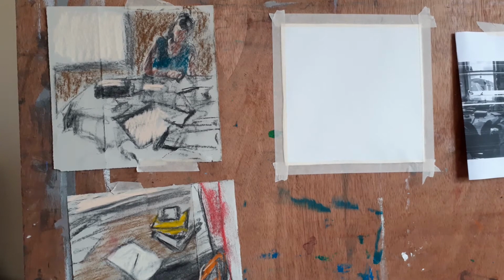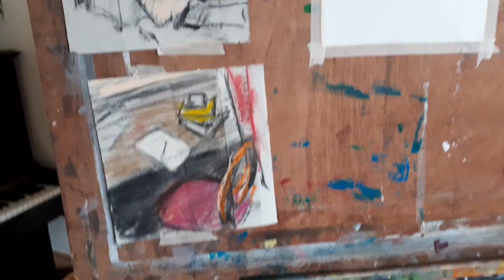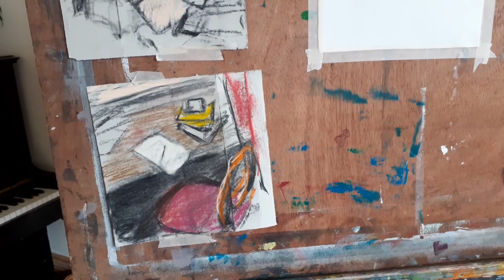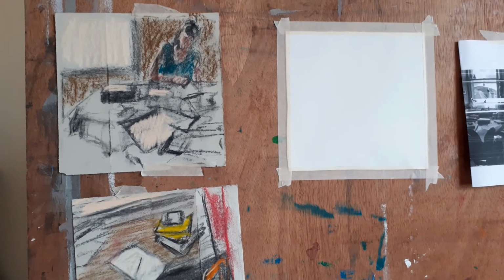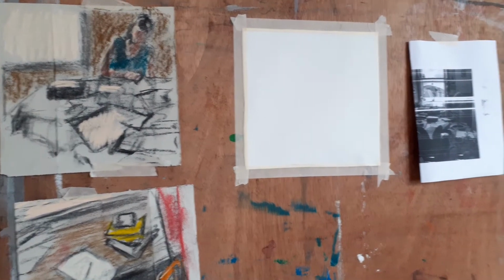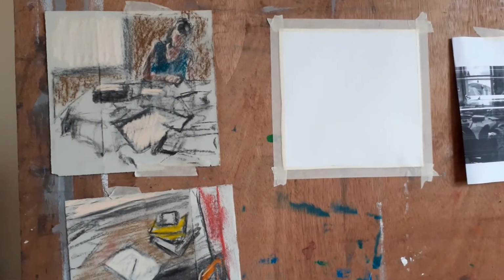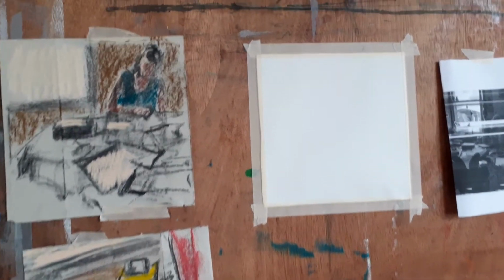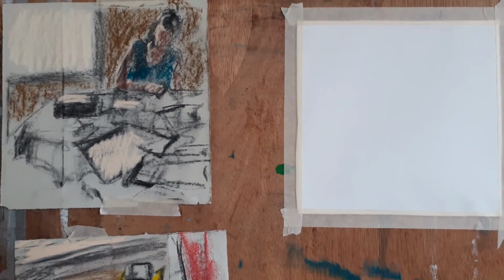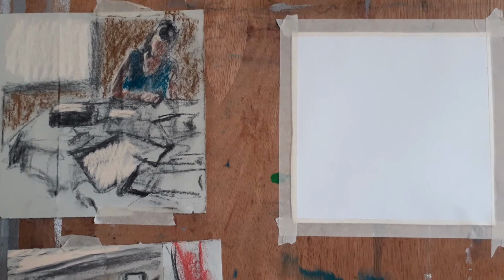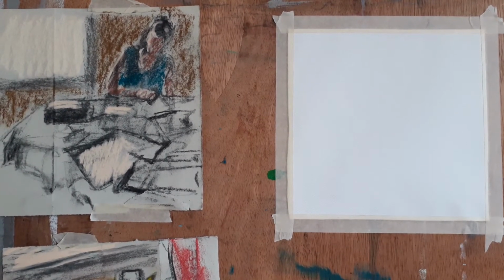So I'm set up to paint now. This is the still life with just the letter and the chair and the desk. And that's the drawing I did of Ruth at the table. I've got the photograph, but I'm not going to look at that yet. I've got my square piece of canvas, and I just thought you might find it useful to see some beginnings, and I'll tell you what I've been up to lately.